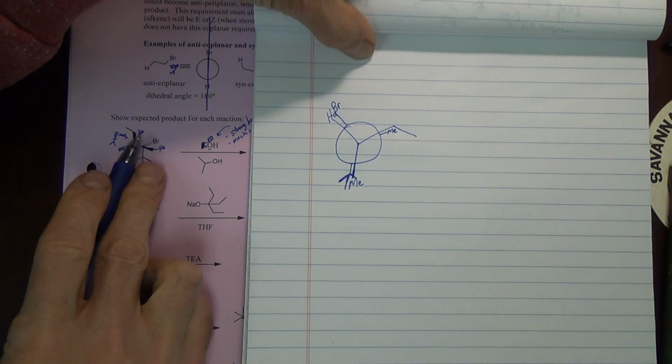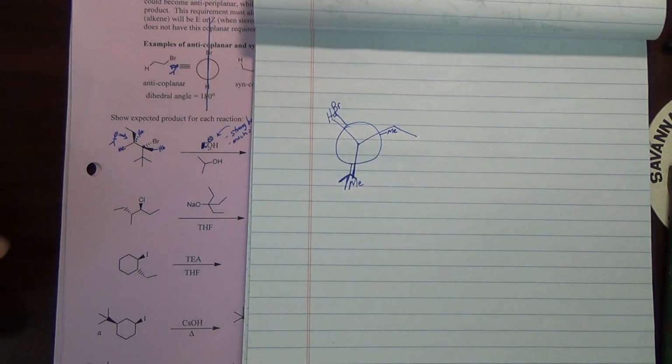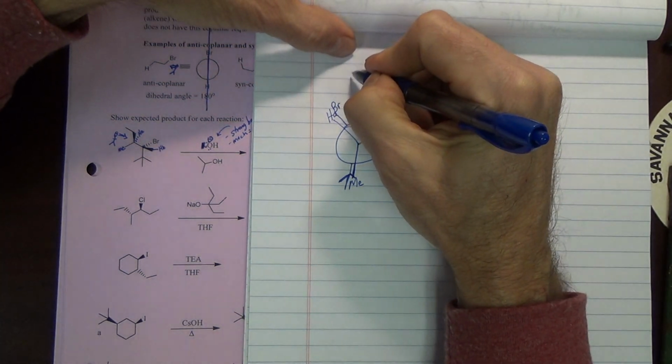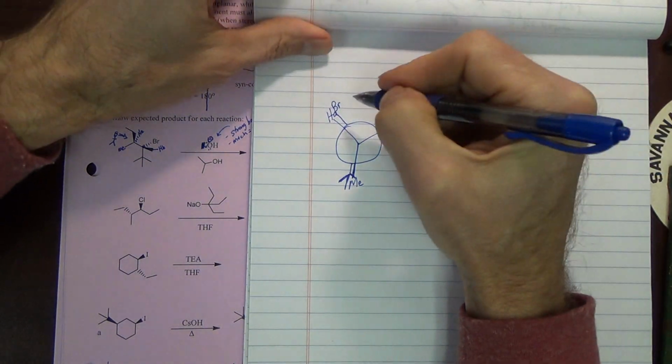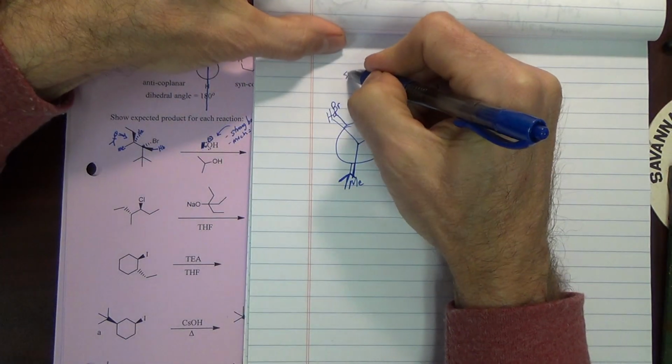This molecule, as drawn, is in an eclipsed conformation. Right now, the H and the bromine are planar, but they're syn-coplanar.